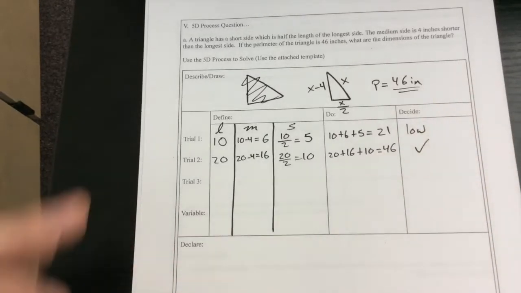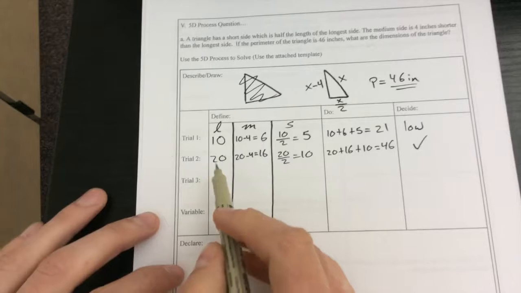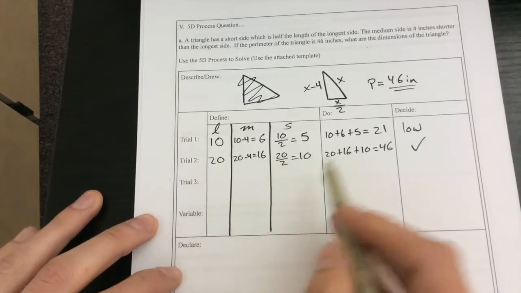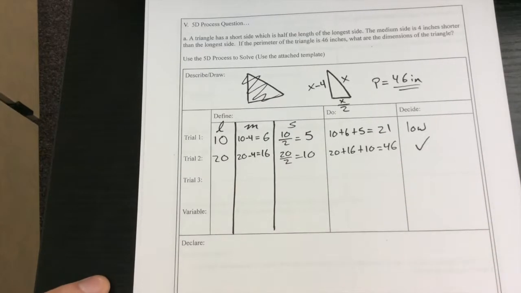That's just right. I'll be honest, I forgot what the actual answer was to this problem until right now. So I got it right. So 20, 16 is 36. Yeah, okay, 46. We got it. We found it. So now we found our answer. We're going to be able to declare the sides.